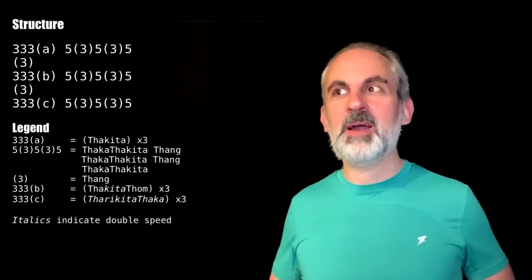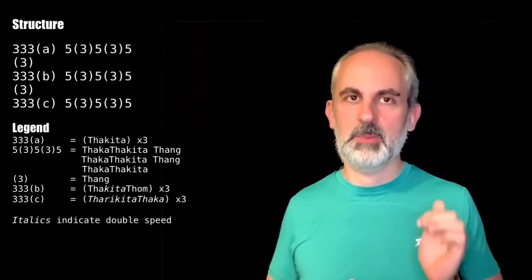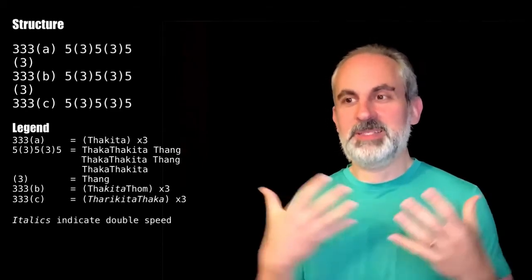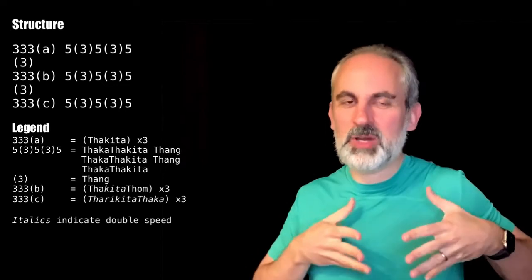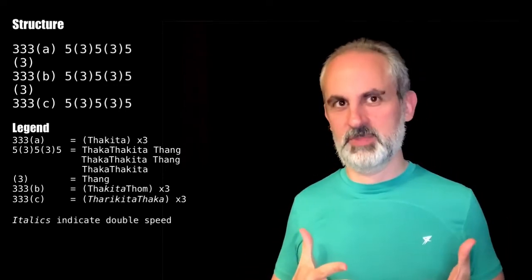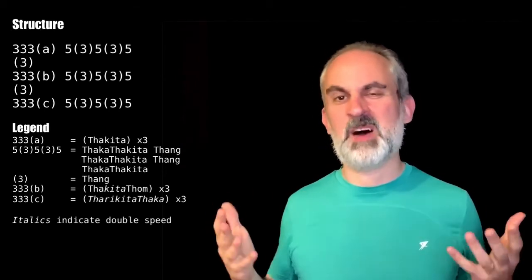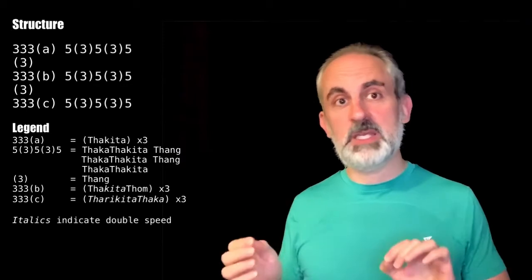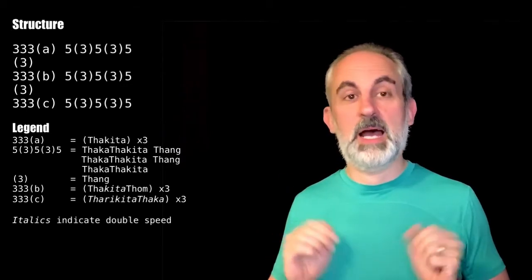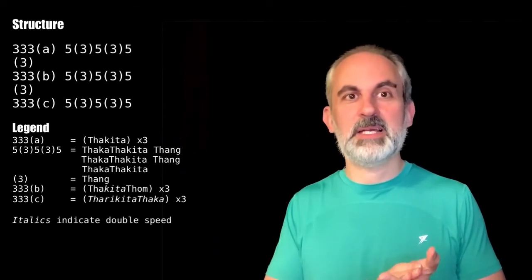Well, we are increasing the density in exactly the same way as we did in the past two Theermanams, because don't forget, this is like a whole composition. You want to have some sort of constant variation. The way that you vary is constant, not haphazard. So the 3-3-B is ThakitaThom, ThakitaThom, ThakitaThom. And the 3-3-3-C is going to be ThakitaThaka, ThakitaThaka, ThakitaThaka.